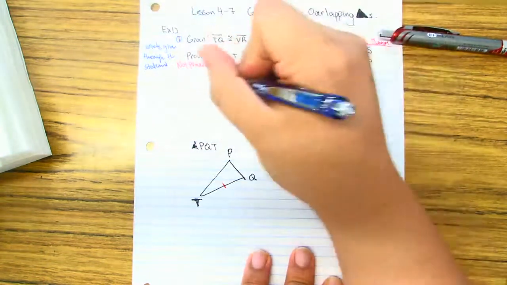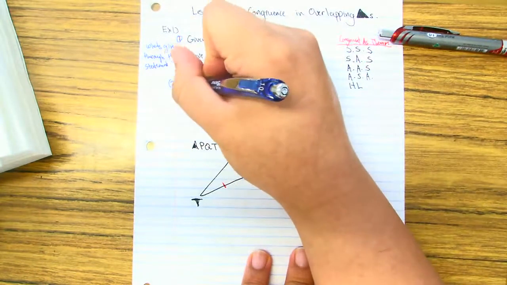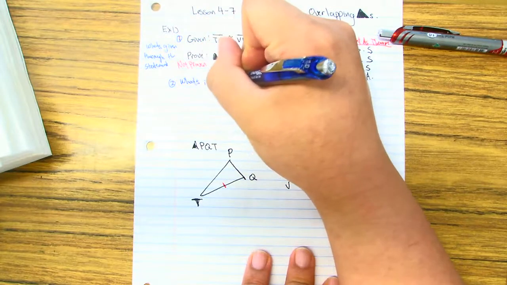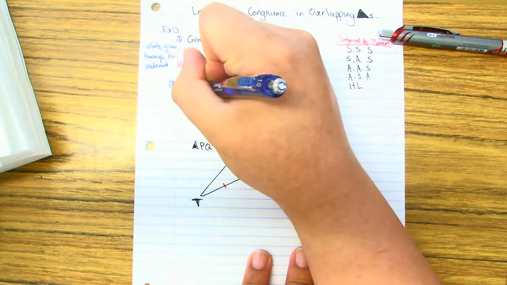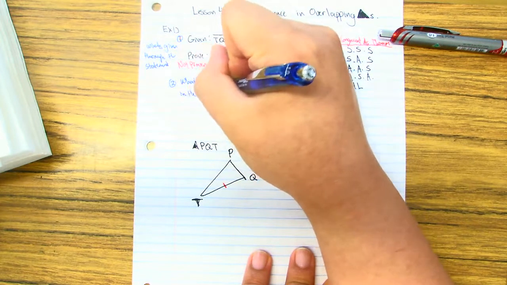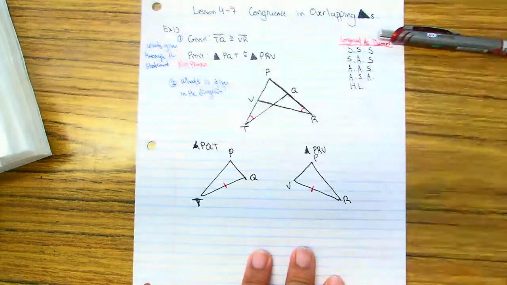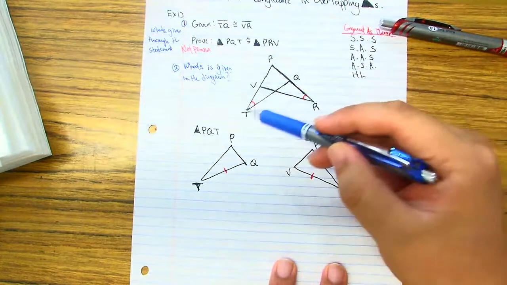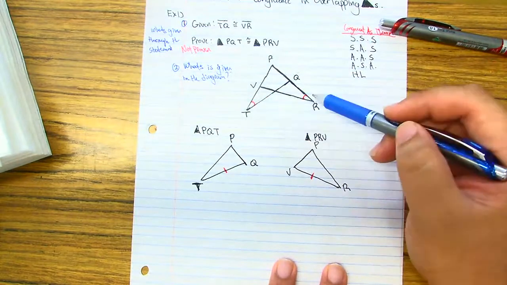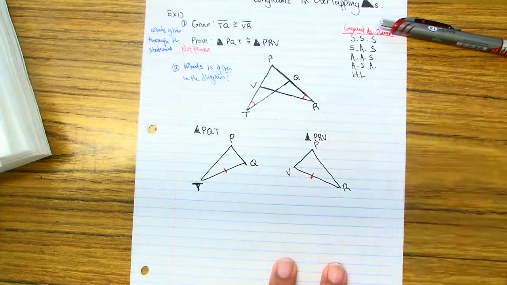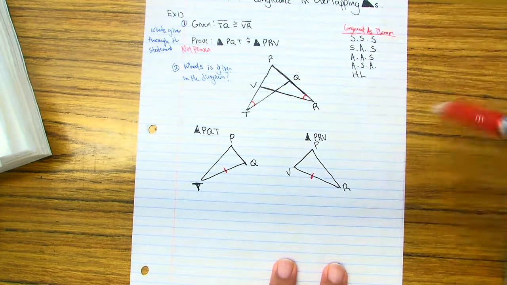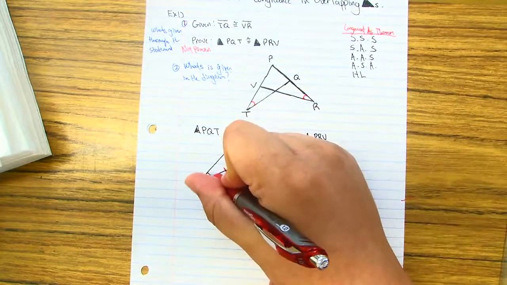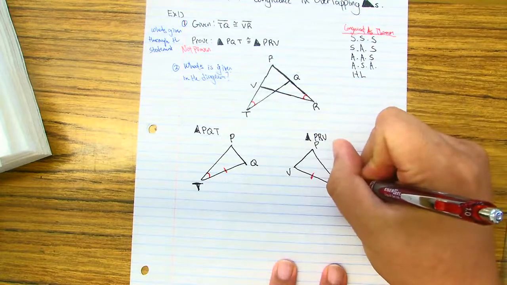Number two, I'm going to be using what is given in the diagram. What conclusion can we make that's given in the diagram, right? So here, all I see is arc marks. So I can make a conclusion that angle T is congruent to angle R, right? So in my separate drawing, I'm going to draw the arc marks. Angle T will be congruent to angle R.